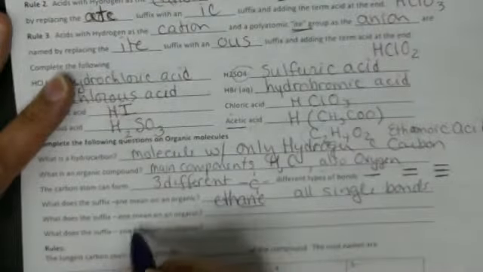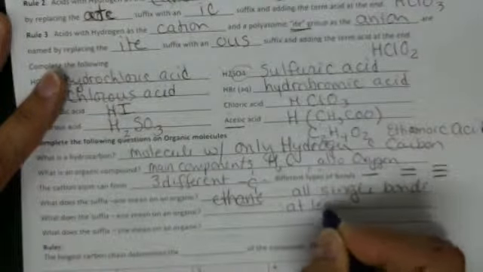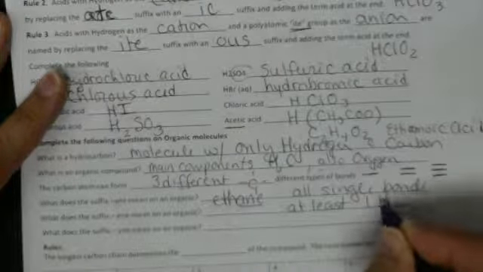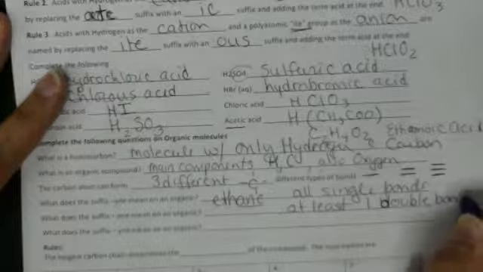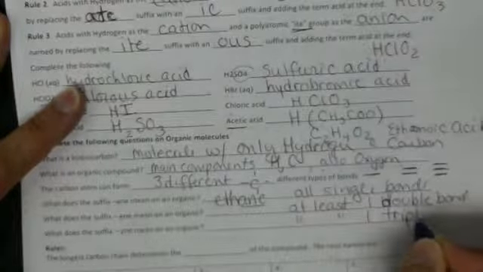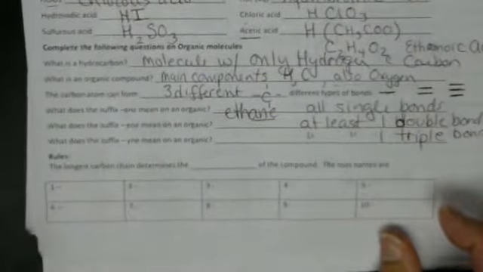If you see ene like ethene, that's telling you there's at least one double bond. And the same with yne, at least one triple bond. Okay. And so hydrocarbons can get a little tricky. I'm actually going to go off notes here in a little bit and do a few other examples.